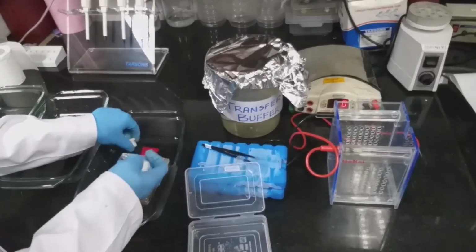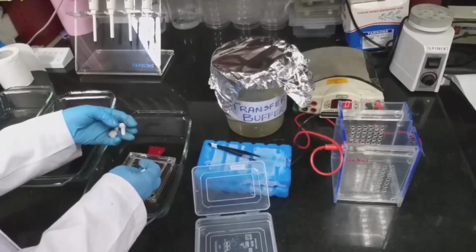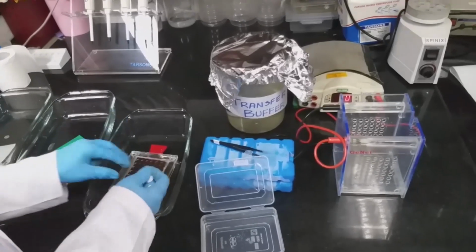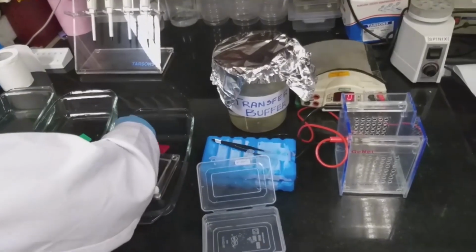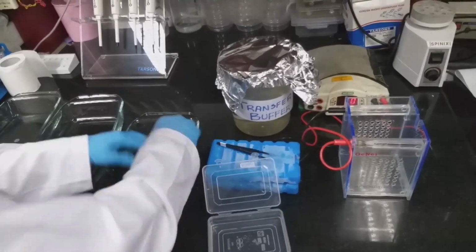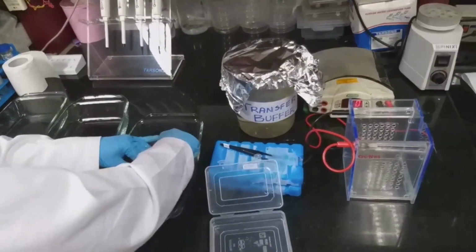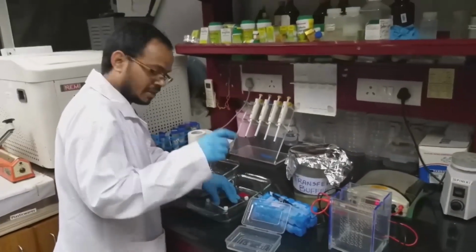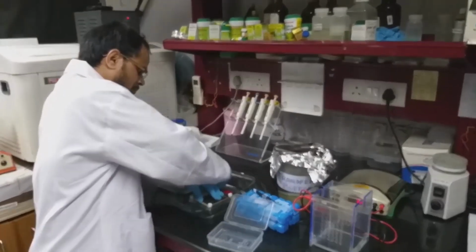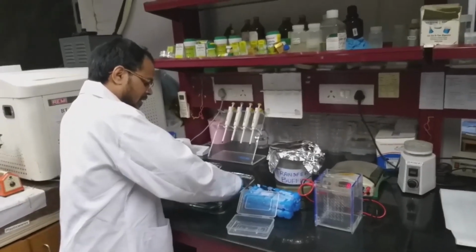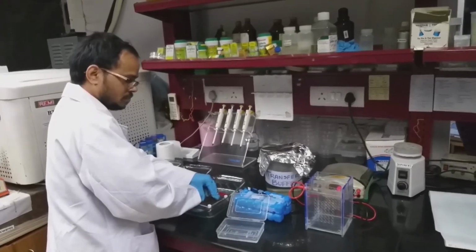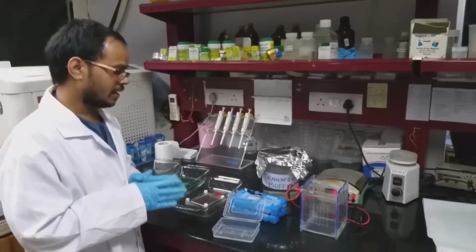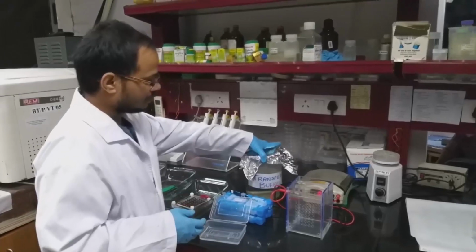These are the screws. We have to tighten them up. Only then will the contact between the gel and the membrane be sufficient for the transfer. Initially you don't tighten, you just keep it, and after that press the positive side of the cassette, then tighten the screws. All these things should be done in the transfer buffer only unless specified. So this is the chilled transfer buffer.